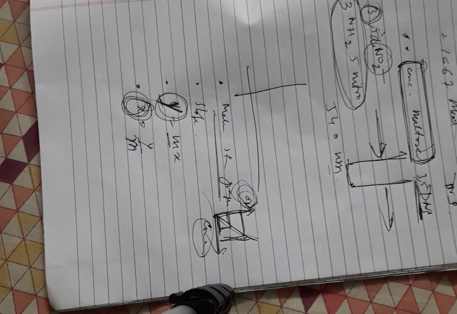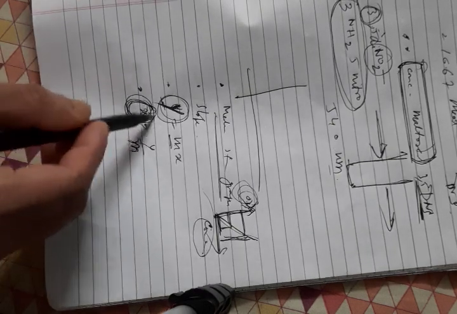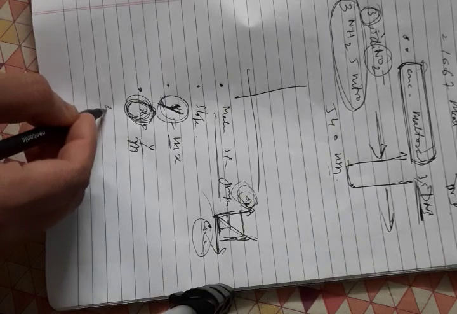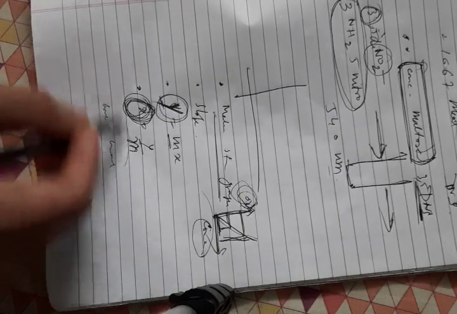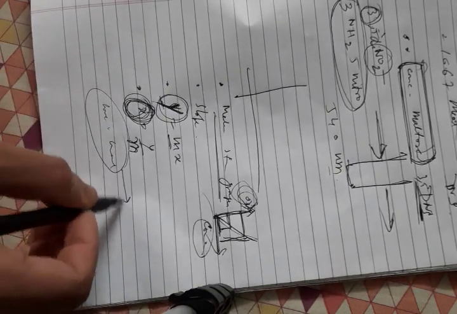Well, that's it. Then since we know the concentration of maltose, we can find out how much maltose is produced by multiplying it with the volume.